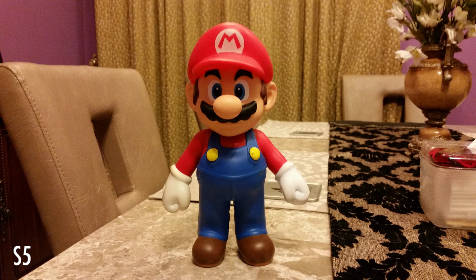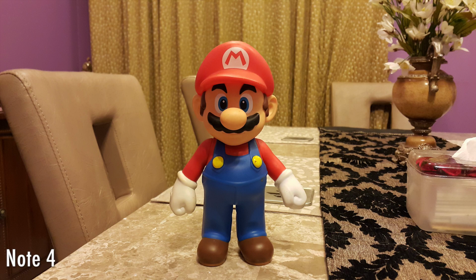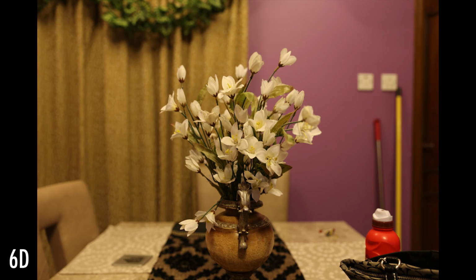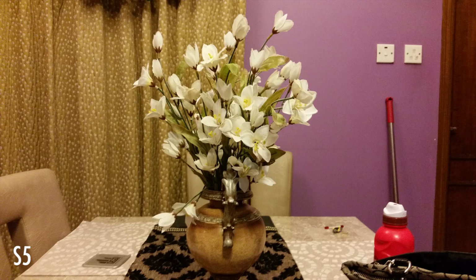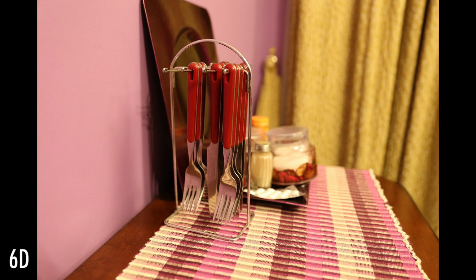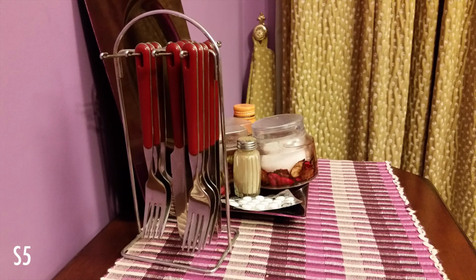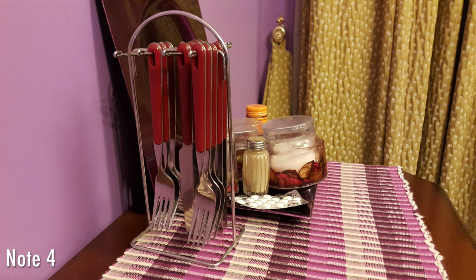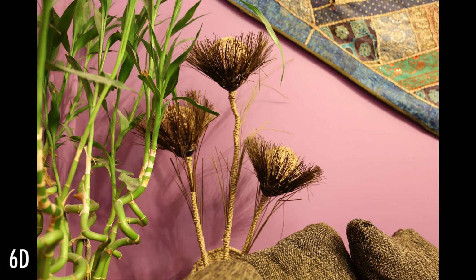In the low light, whether you are under the artificial lighting indoors or whether you are outdoors, the story is very different on both these phones. The very annoying thing on the S5 is that you have to wait too long for the camera to finish taking the photos, and this is really annoying.